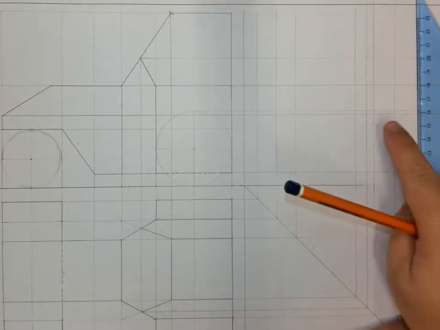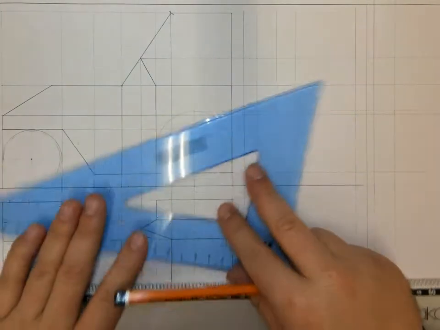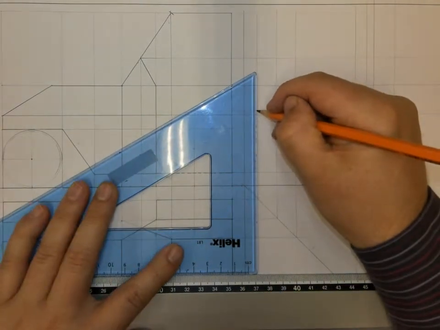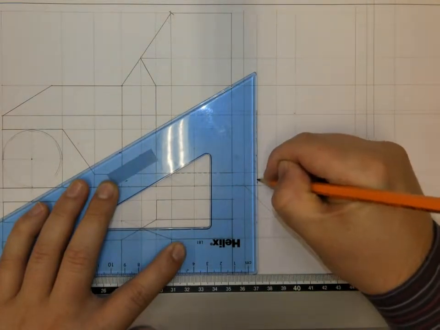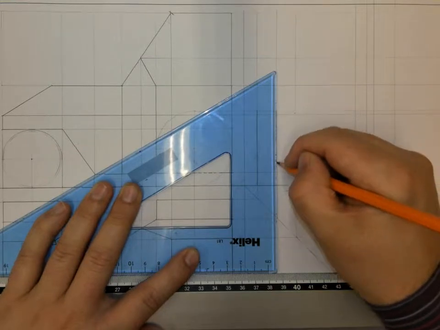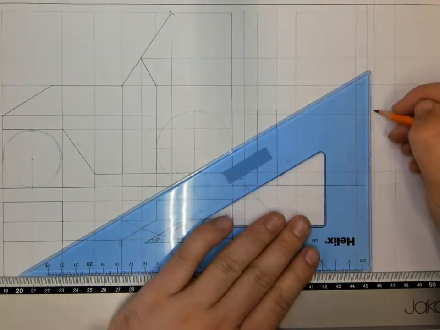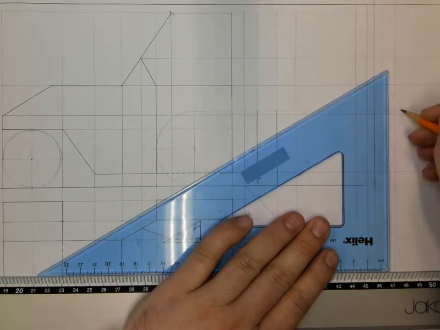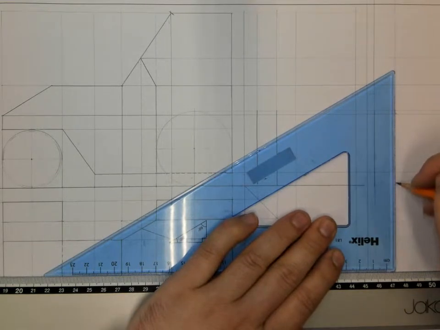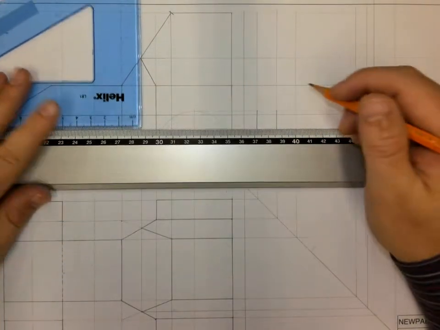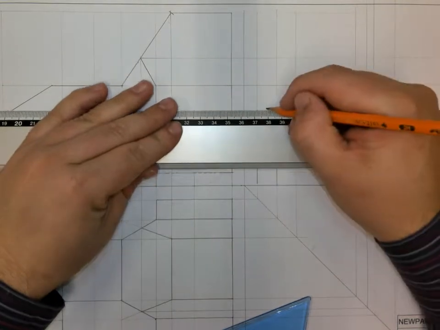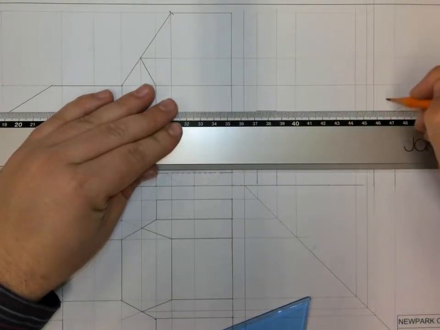It's going to be in that area there. So I can heavy that in.